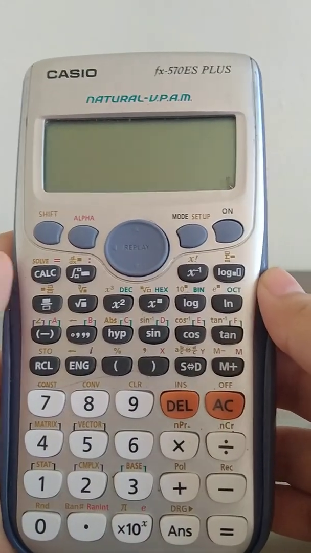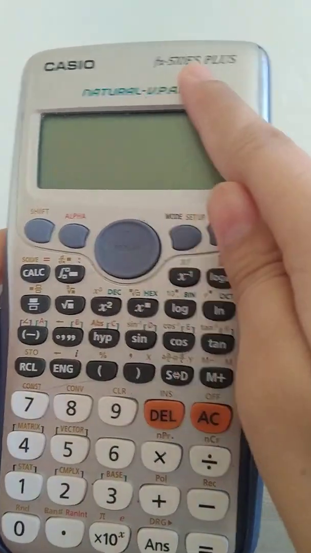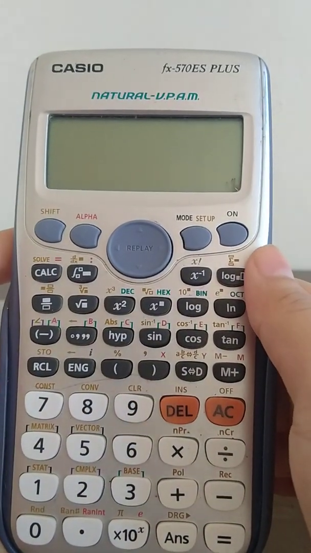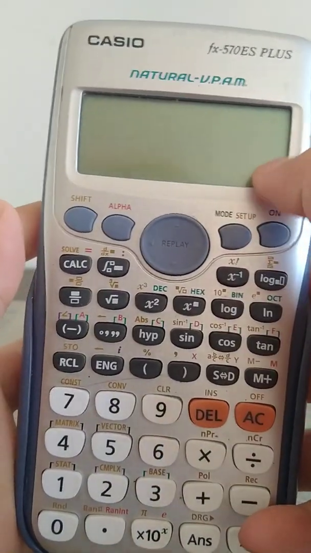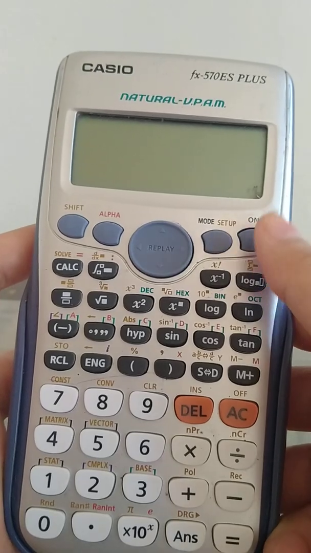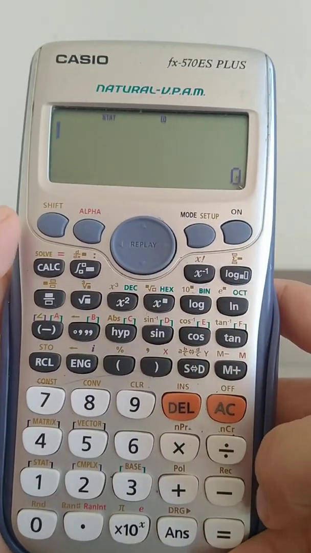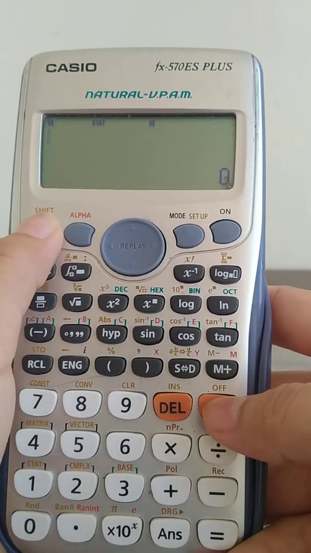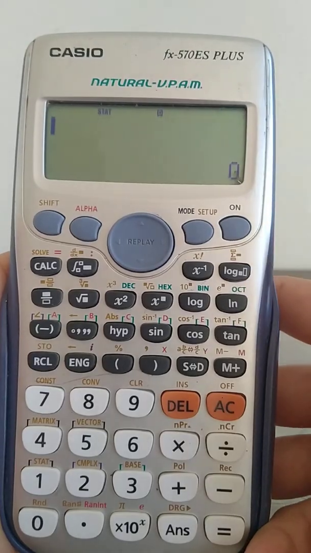So today, ang pag-aaralan natin ay paano gamitin yung calculator. Ang calculator ko ay FX570ES Plus. Sabi nila, ito daw ginagamit sa board exam. So bumili ako. So first, i-on mo muna. Ganyan lang yung pag-on. Tapos yung pag-off, pindutin mo yung shift, tsaka yung AC. Masisarado na. On mo ulit siya.